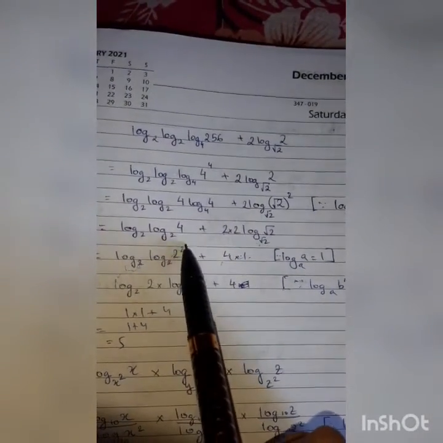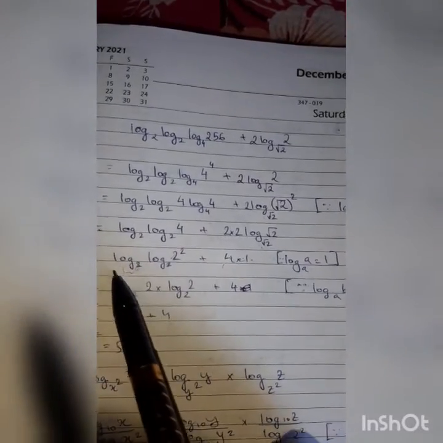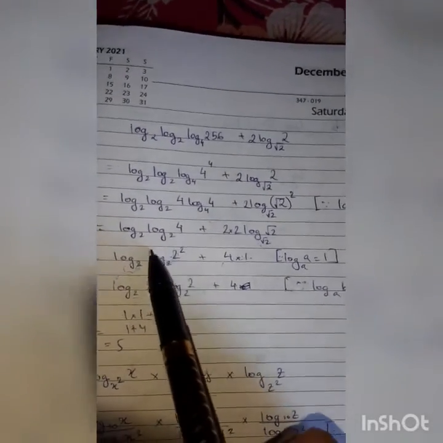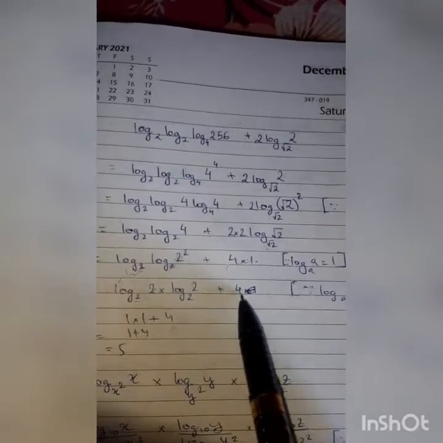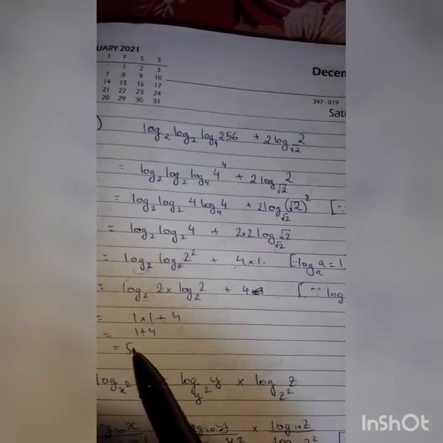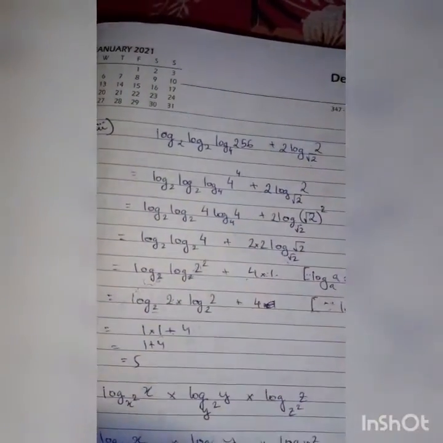Next, this 2 again comes to the front in the next line, and we will have log 2 to the base 2. This gets attached with this: 2 into log 2 to the base 2 plus 4. That is 1 into 1 plus 4, which is 1 plus 4 equals 5. Therefore, our LHS is equal to RHS, hence proved.